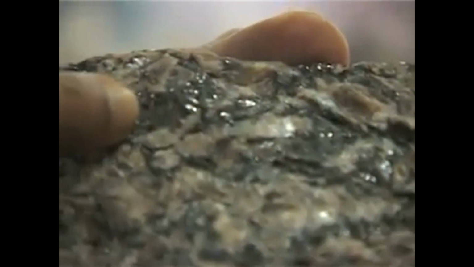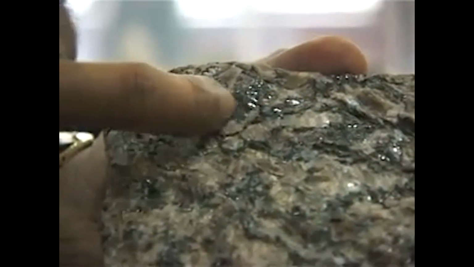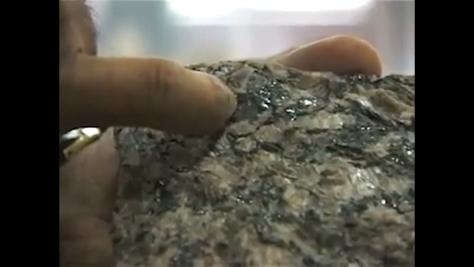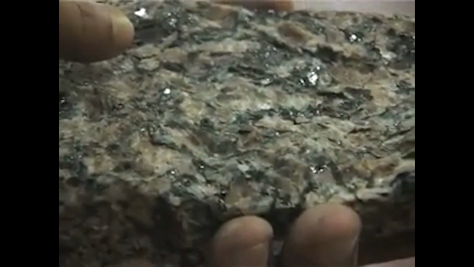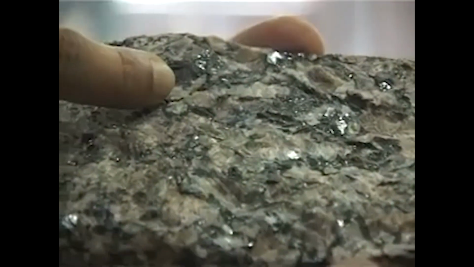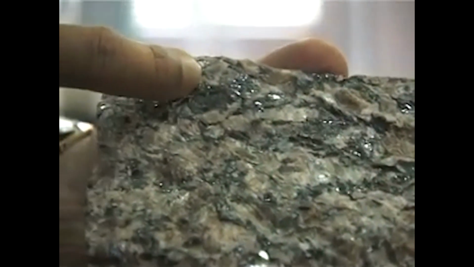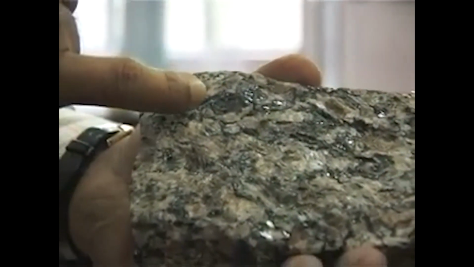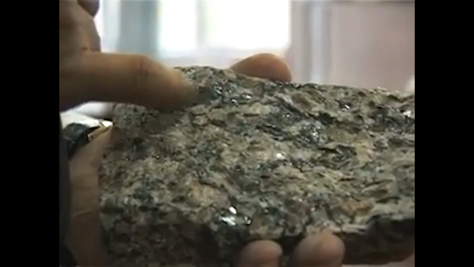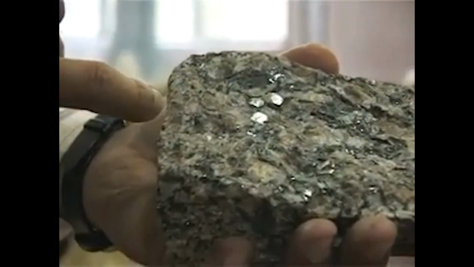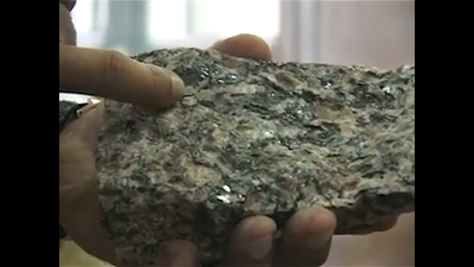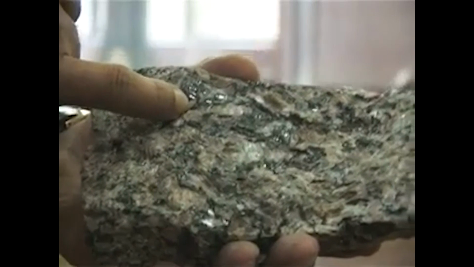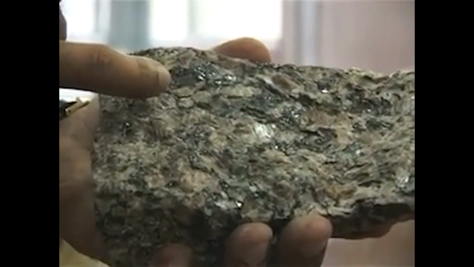You can see, for instance, there are crystals of feldspar, light colored and fleshy colored really. There are pinkish crystals of feldspar and some dark colored minerals in between, and these crystals really are quite large, and you can see the individual grains in case of granite.